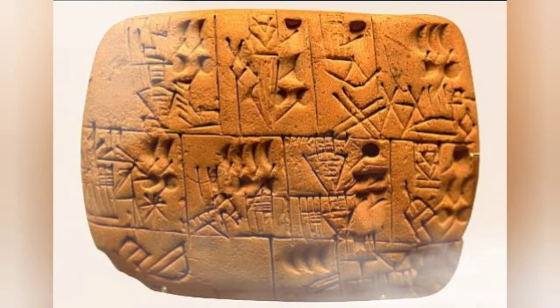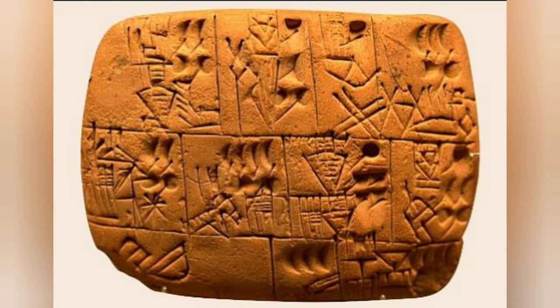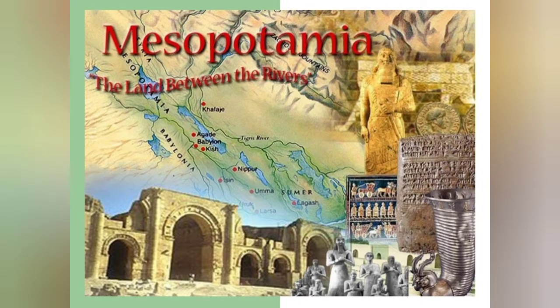The soil of Mesopotamia was very fertile, but agriculture was threatened because of natural causes. The crops grown were wheat, barley, peas, and lentil. Mesopotamian civilization was based on a definite plan.